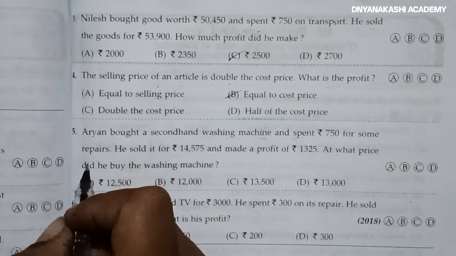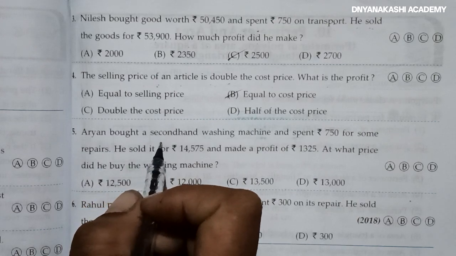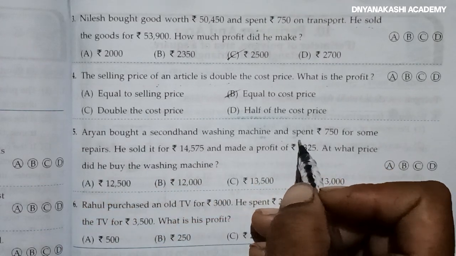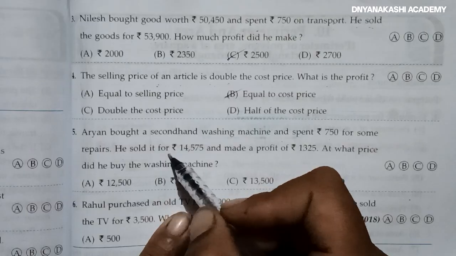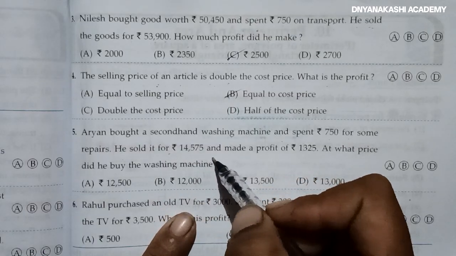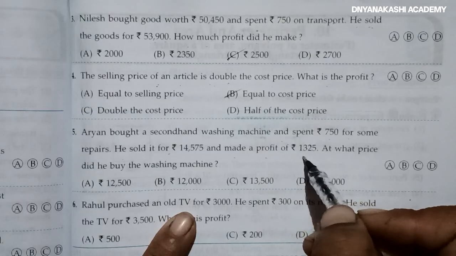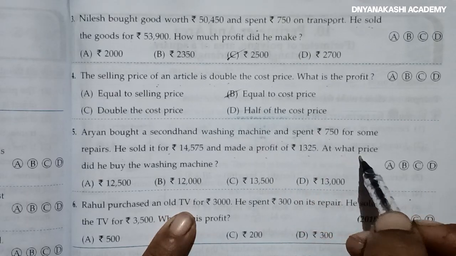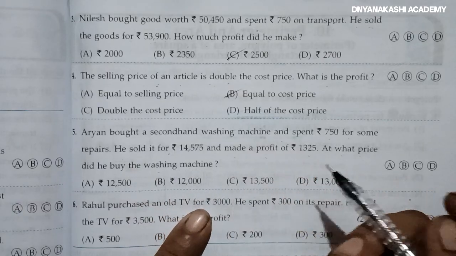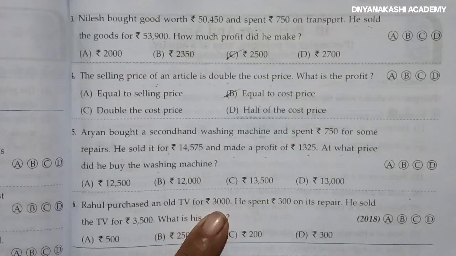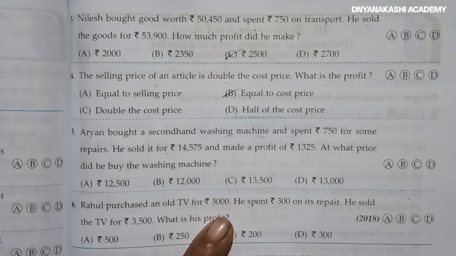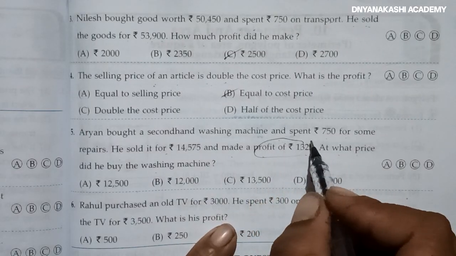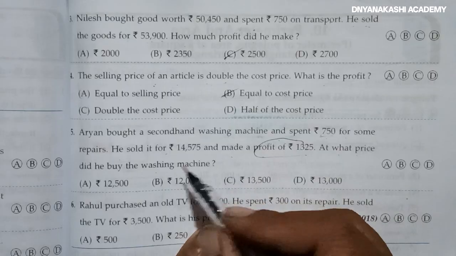And the fifth question: Ian bought a second-hand washing machine and spent 750 for repairs. He sold it for 14,575 and made a profit of 1,325. At what price did he buy the washing machine? Now we have to find the cost price of the machine. Profit is already given, and he spent 750 and sold it.